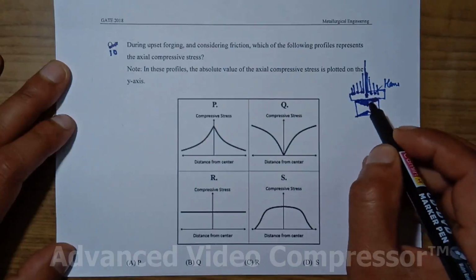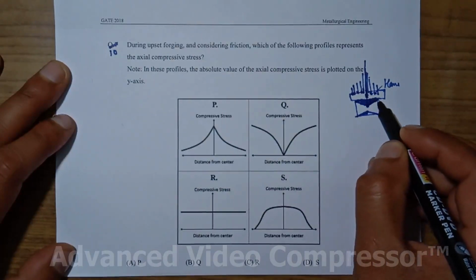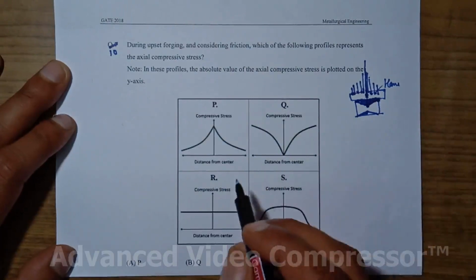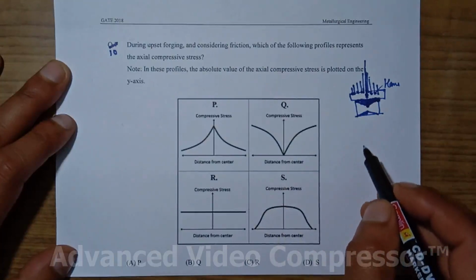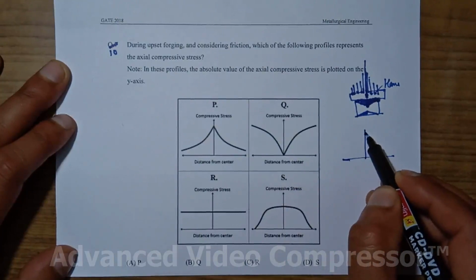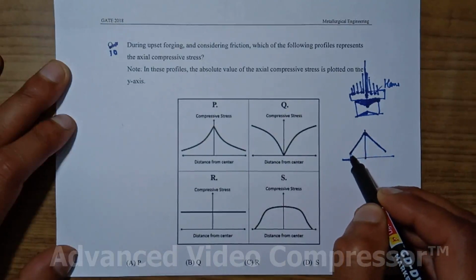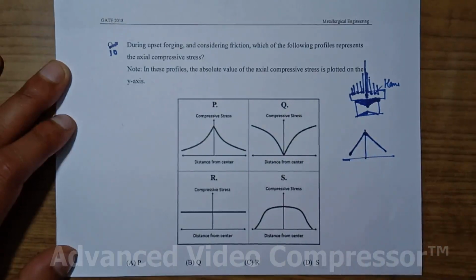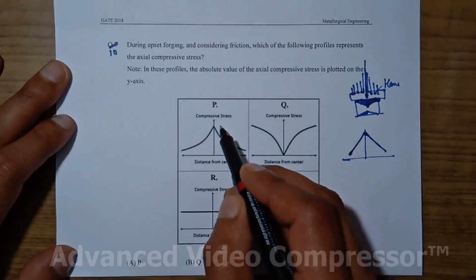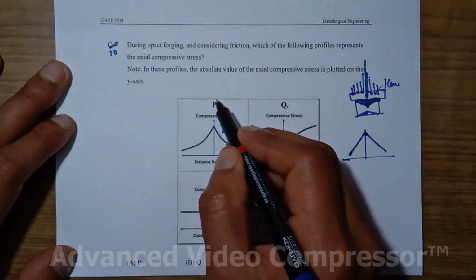That means the compressive stress at the middle part will be maximum, and in the side part, in the edge part, it will be low. So which curve represents this? If you plot compressive stress, then it will be higher, then lower, then lower. Okay, it is like this. So this curve basically represents this condition. So the correct answer will be P.